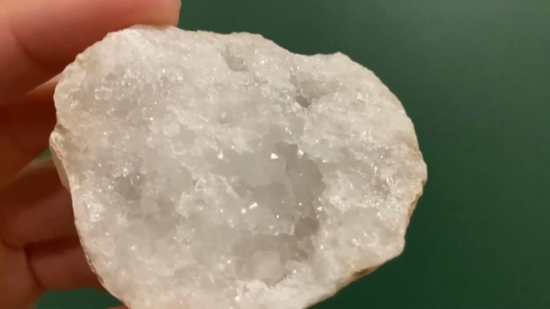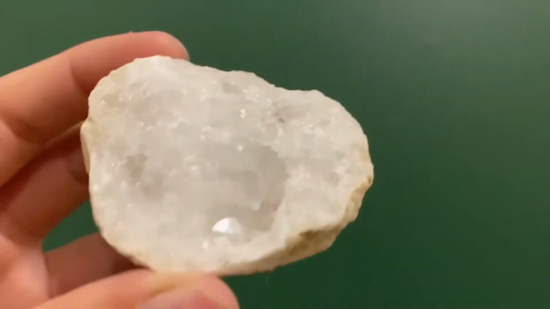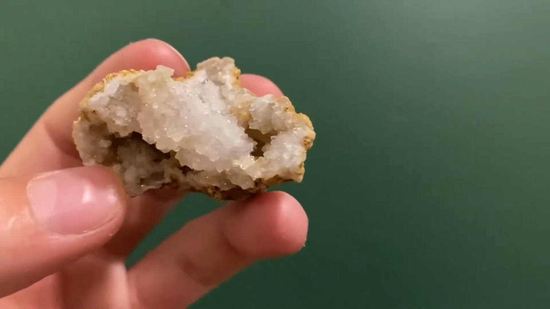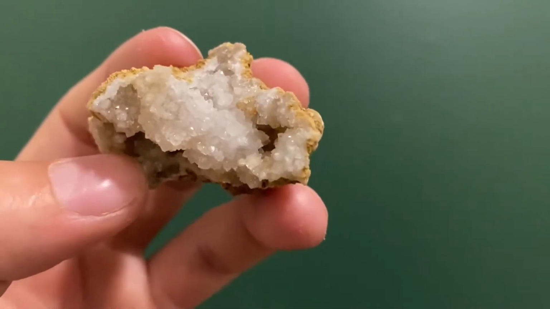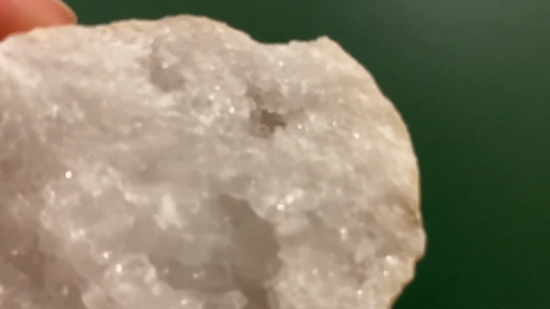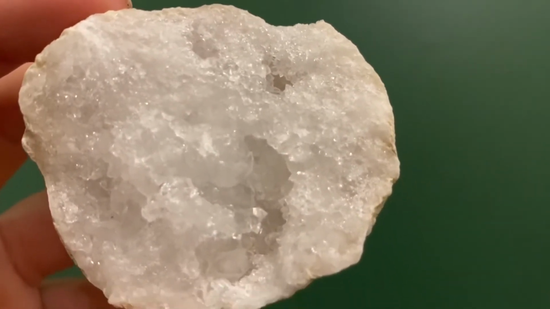Now for this one here that I'm showing, it's full of crystals. Now this is not common with geodes. Usually there's a bit more space in the geode. This very well could just be a chunk of crystal. However, what makes me think it's a geode is because you can see a hole where crystals have formed.